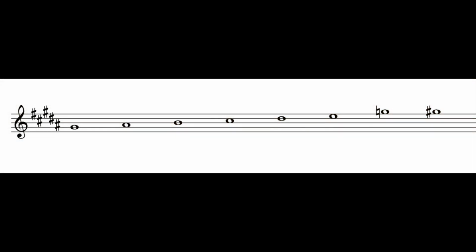Have a look at this scale, the harmonic minor scale of G sharp. The key signature has 5 sharps in it, so F, C, G, D and A are all sharpened. So the scale goes G sharp, A sharp, B, C sharp, D sharp, E, and now there's a problem. The next note sounds like a G natural, and it is played using the G key on the piano. And then G sharp at the top.